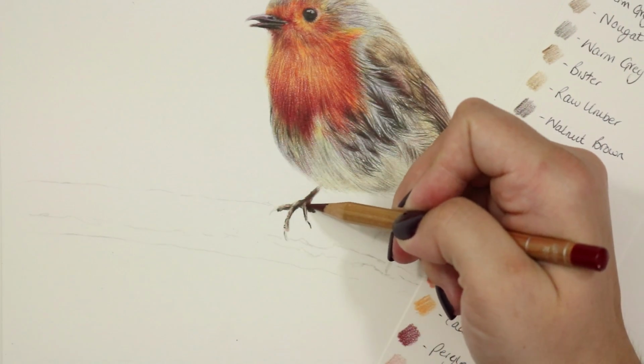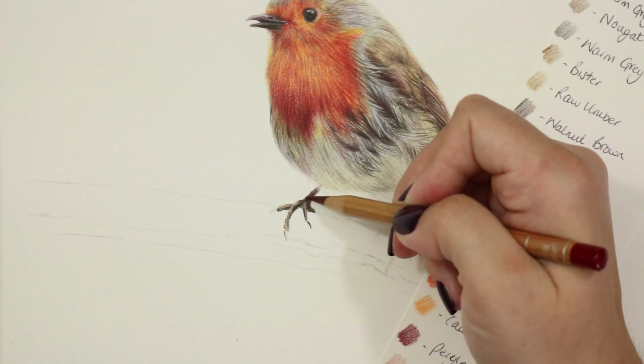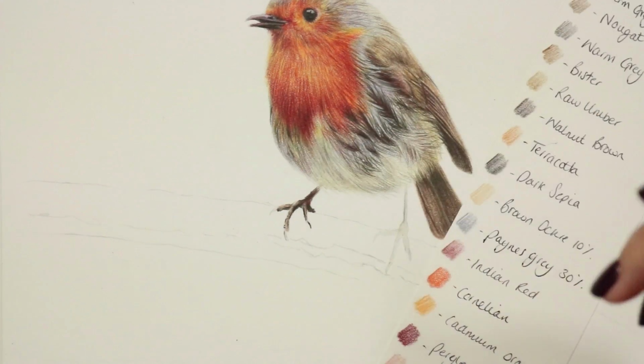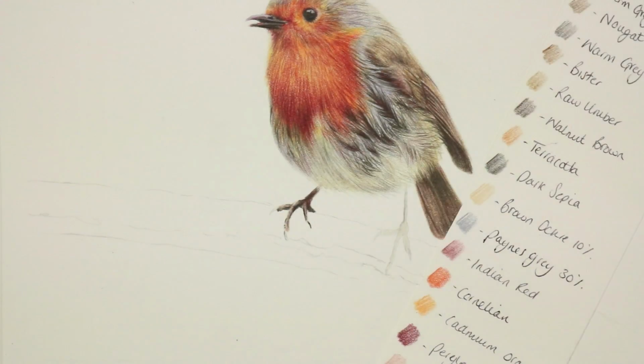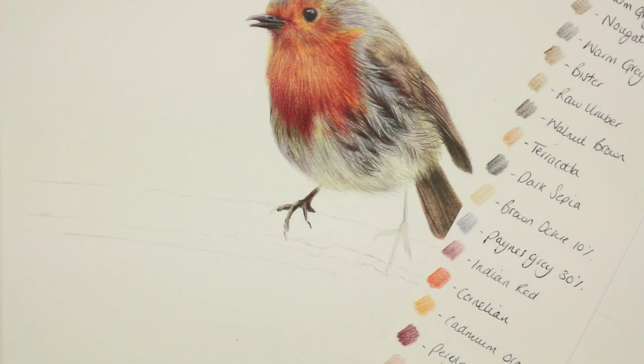Just going in and using the Cerulean Brown really lightly to create that soft pink. And I think that's pretty much it for that foot. So we're going to go in and use the gel pen to just pick out some of those highlights. And I'm also going to use a gel pen here to pick out the highlights in the eye. So I'm going to do both of these at the same time.